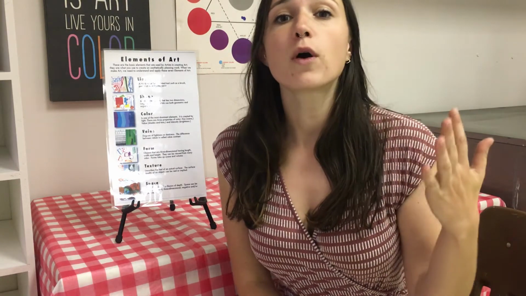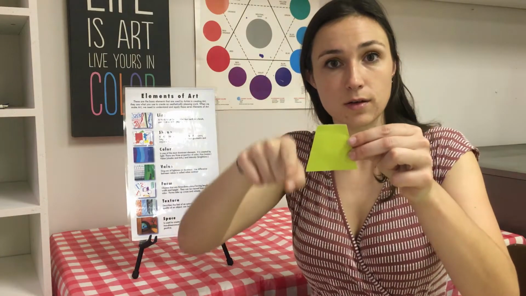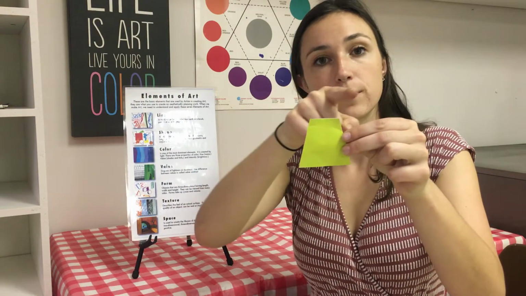So if you recall, the elements of art are as follows: line, shape, color, value, form, texture, and space. In art, shape is defined as a flat enclosed area that has two dimensions: length and width. We can classify shapes into two separate categories.